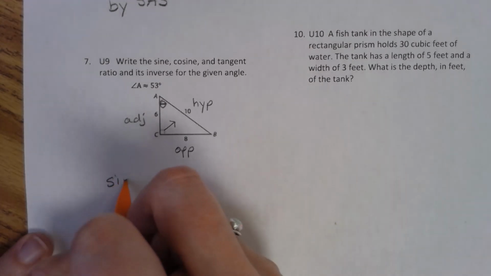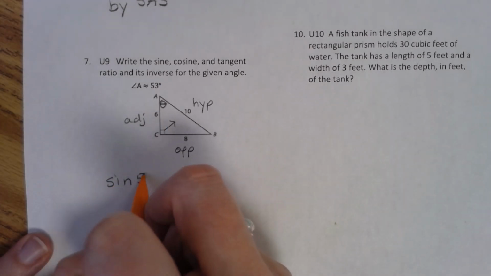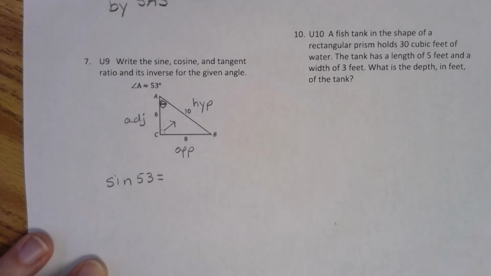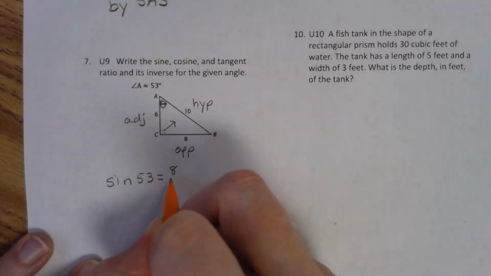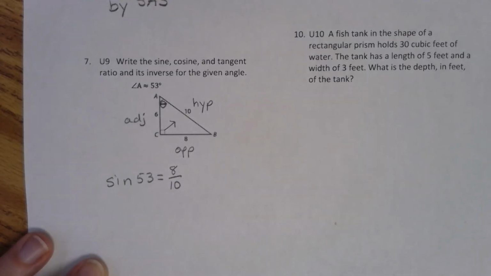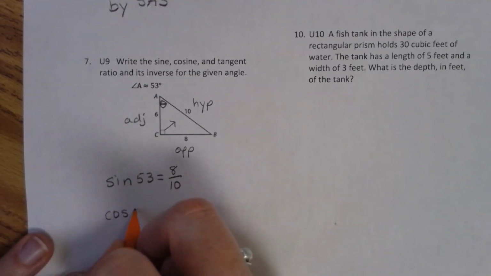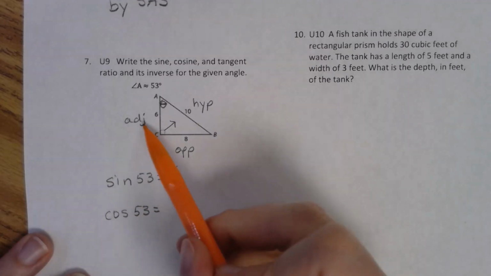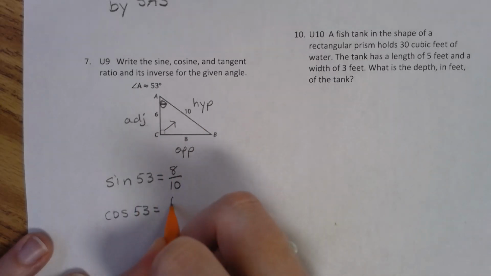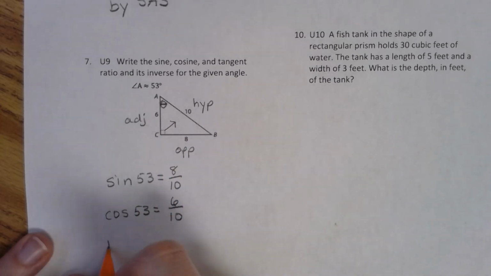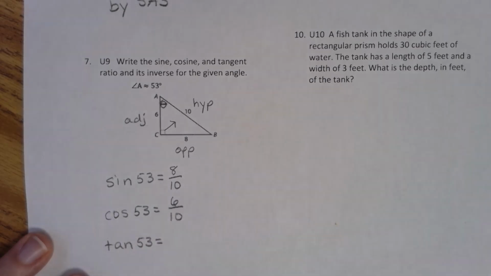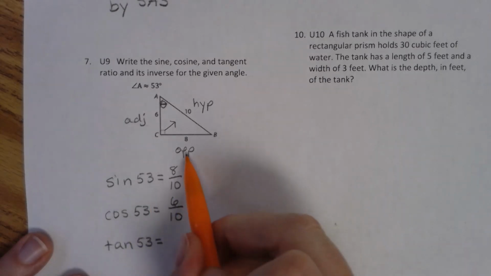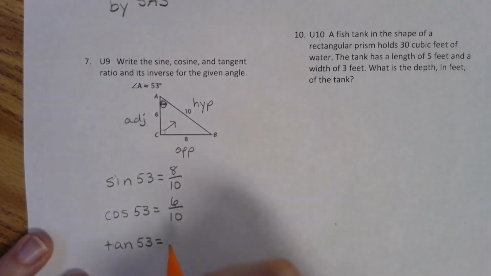So sine of our angle, sine of 53, sine is some old hippie, so opposite over hypotenuse, 8 over 10. Cosine of 53, cosine is caught another hippie, adjacent over hypotenuse. And then finally, tangent of 53. Tangent is tripping on algebra, so opposite and adjacent.